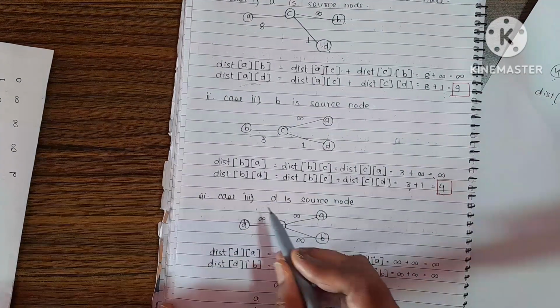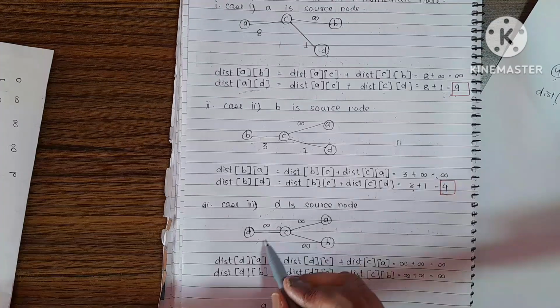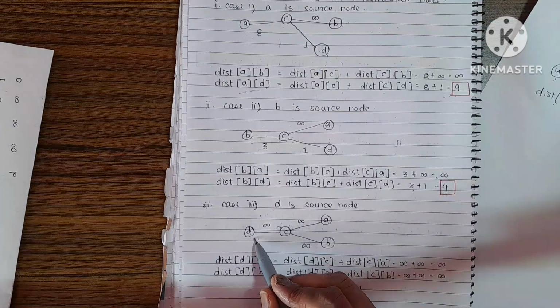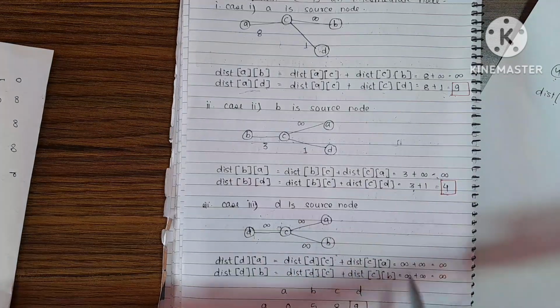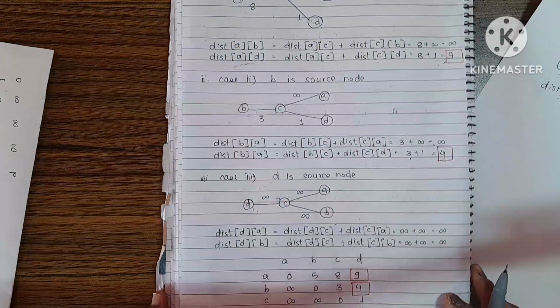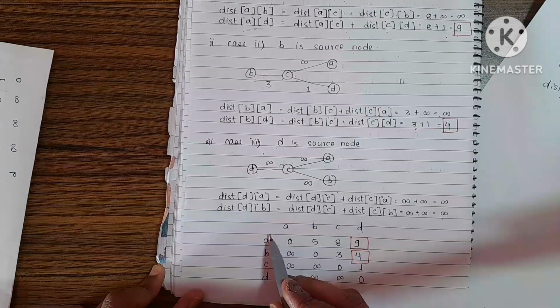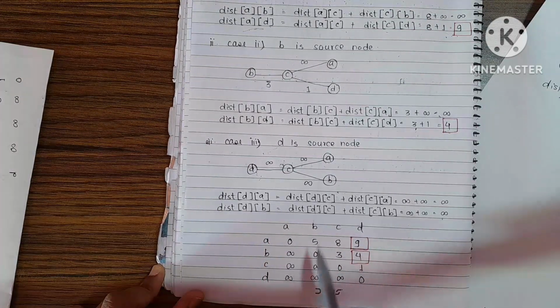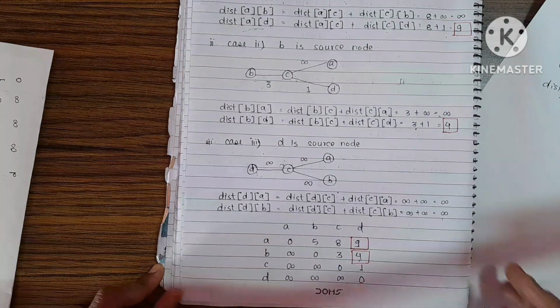With the third case, D has been treated as a source node, and with that it enables us to calculate distance DA and distance DB, which is infinity. So this is how we come across the output of the third iteration, where we have updated two distances, AD and BD.